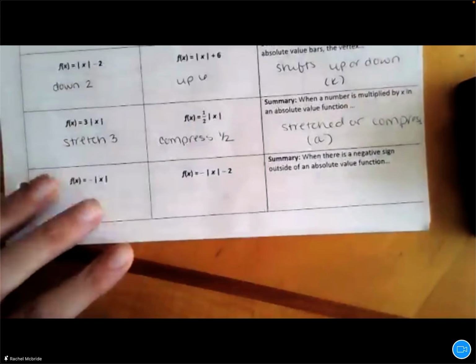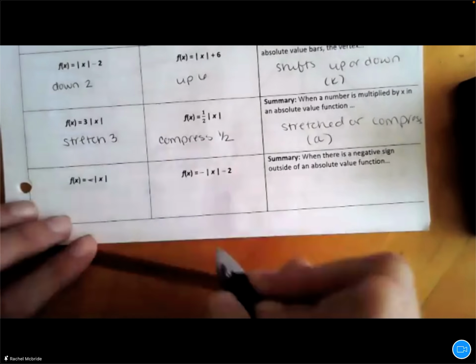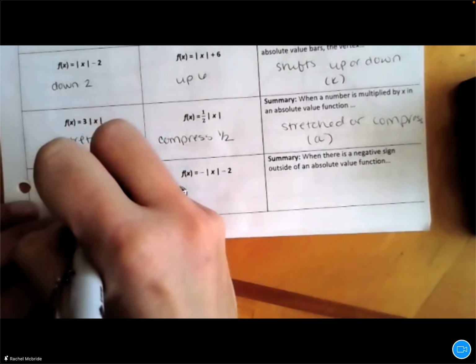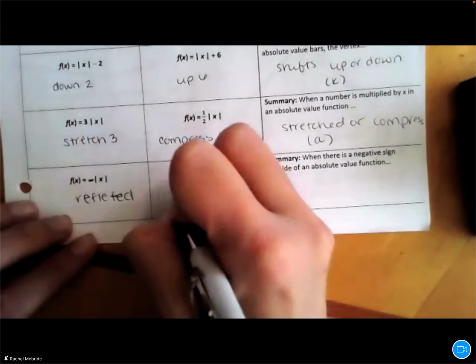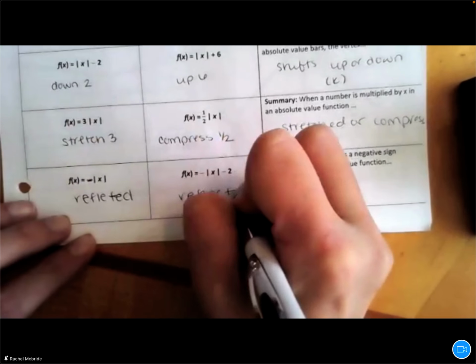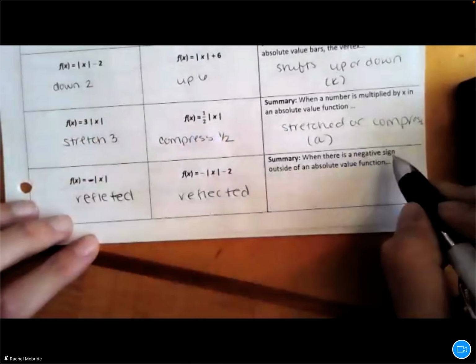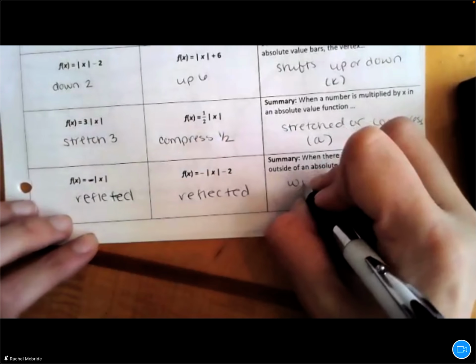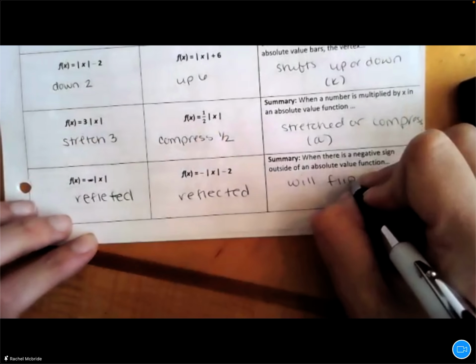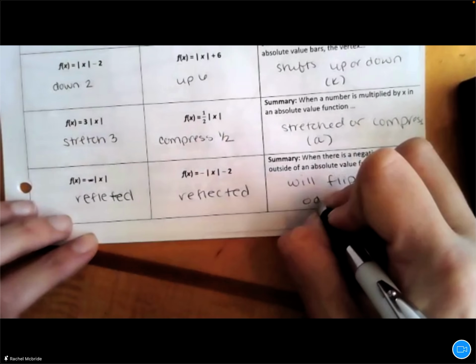That's our A. If it's negative, then we say that it is reflected. So if there's a negative sign outside the absolute value, the function will flip or open down.